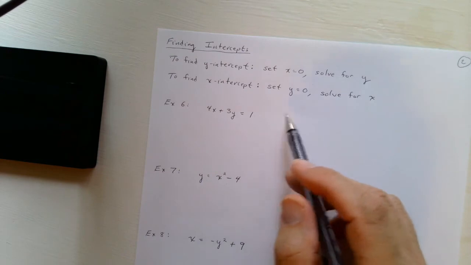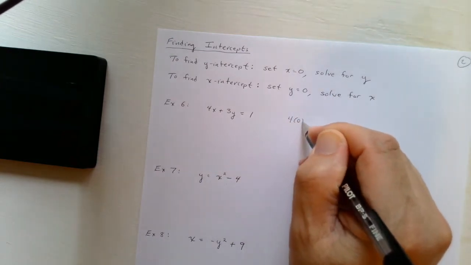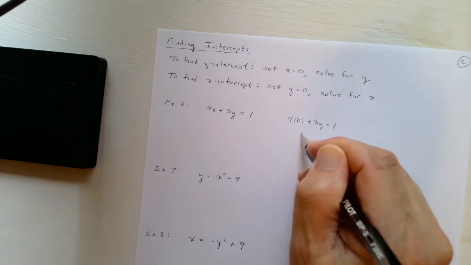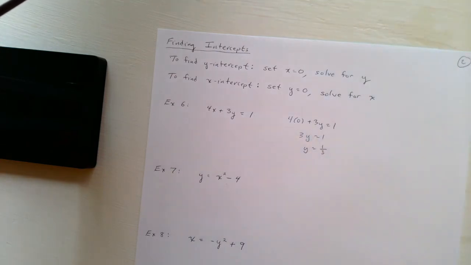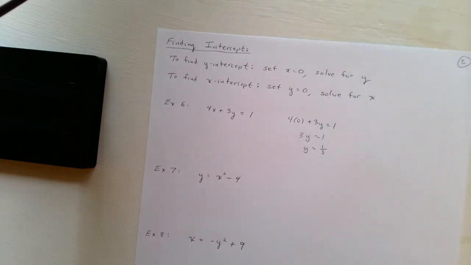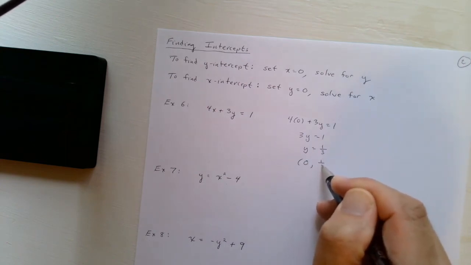If we want to find the y-intercept, we would set x equals 0. So we get 4 times 0 plus 3y equals 1. Of course, this means that 3y is equal to 1, so y equals 1/3. That's the y-intercept. So when I ask you for the x-intercept or the y-intercept, I'm asking you for a point. So I'd like you to give me both the x and the y coordinates, even if it's understood that one of them is 0. So in this case, x is 0, so the y-intercept is (0, 1/3).